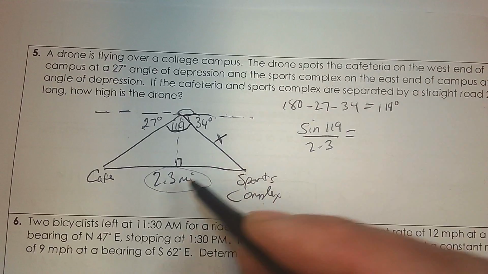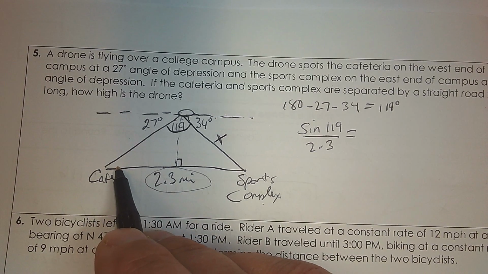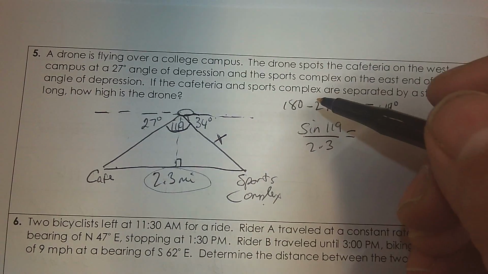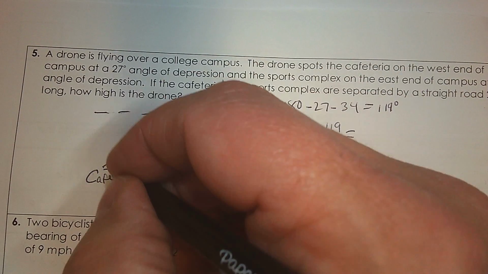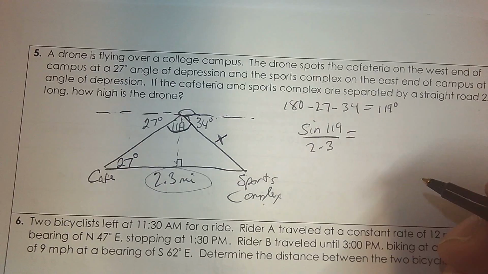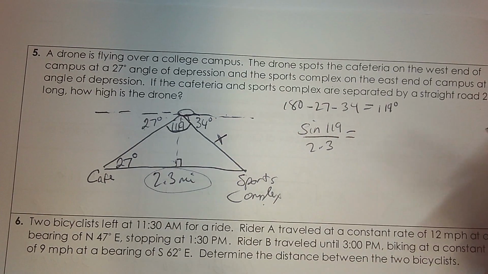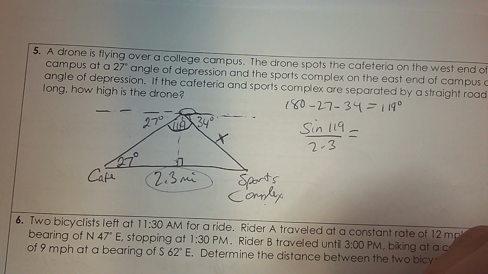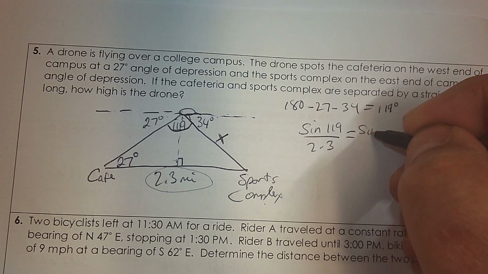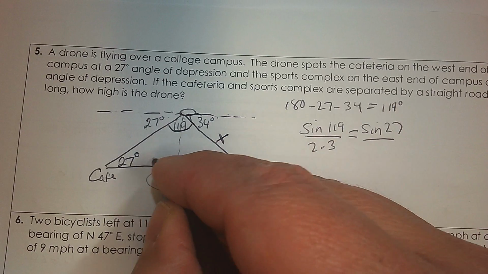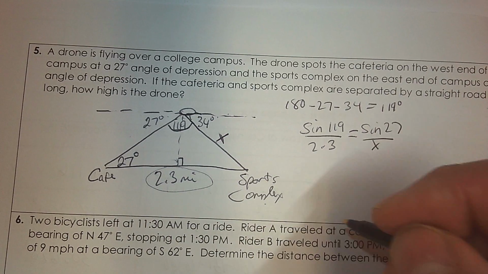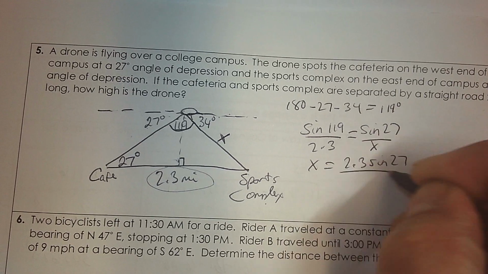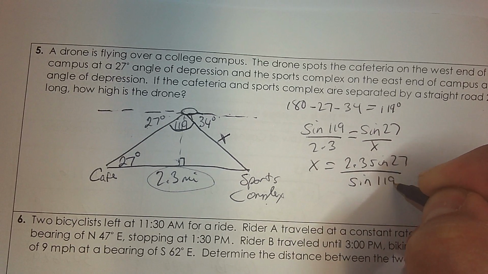But that means I need to know the angle here. Now, in this case, in order to do that, we are going to use parallel lines. So we have parallel lines that make a Z. This is 27 degrees down here using the angle of depression up there. See that Z pattern? Alternate interior angles. So the sine of 27 and what's opposite of it is over x. So you get x by itself, it's 2.3 times sine 27 divided by sine 119.